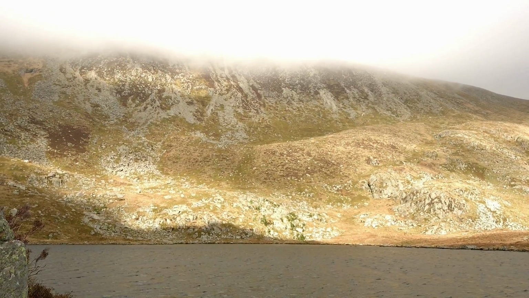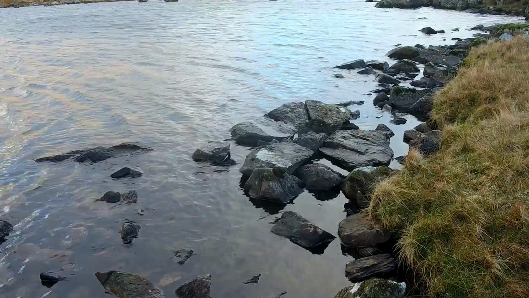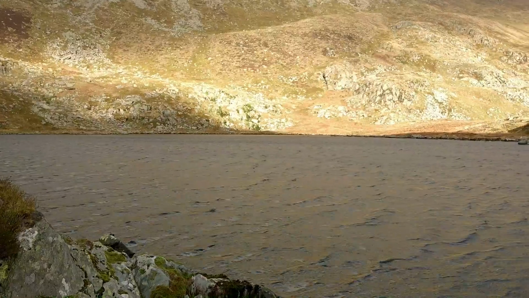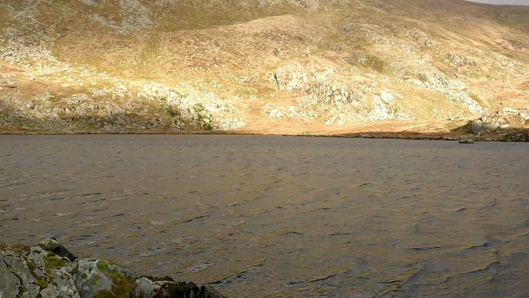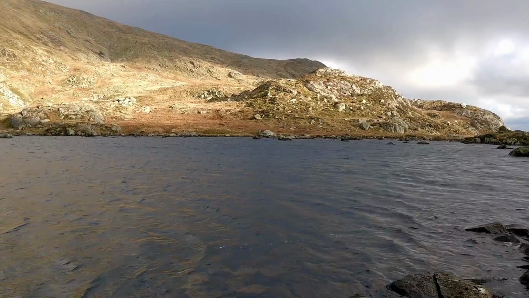So this is the lovely little hanging valley called Cwm Lloer, and this little lake that sits in it is called Ffynnon Lloer. Not Llyn, as you might expect for this neck of the woods. One of my absolutely favourite off-the-beaten-track locations.